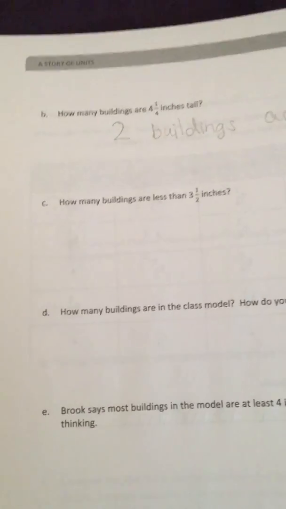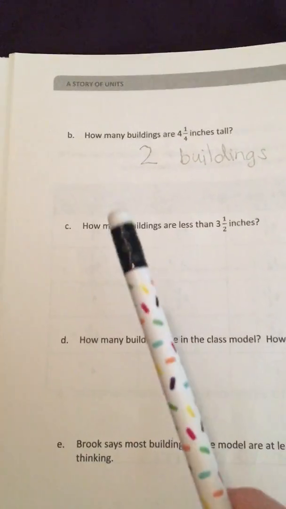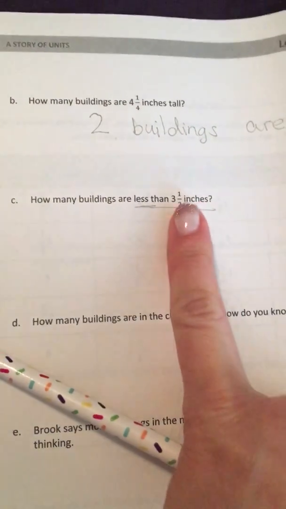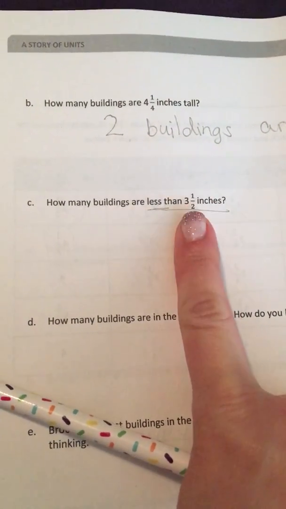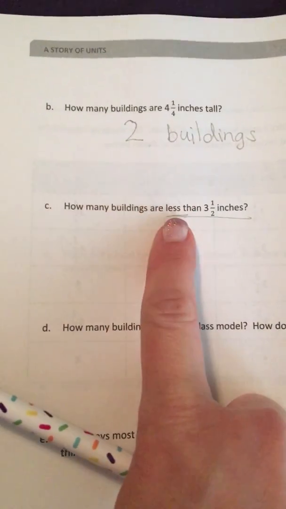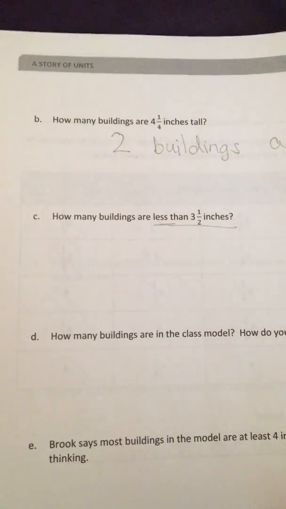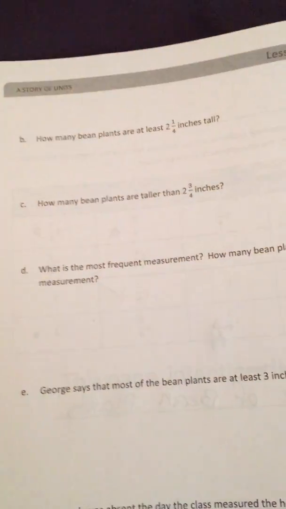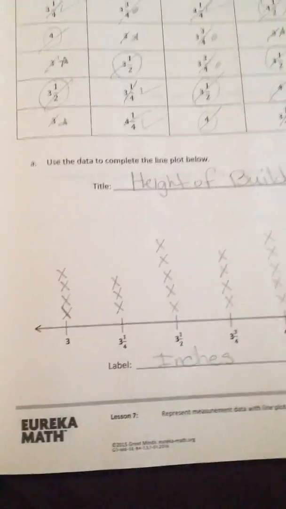Okay. B, or I'm sorry, not B, C. How many buildings are less than 3 1/2? So not how many were 3 1/2, not how many were 3 1/2 and less, just less than 3 1/2. So again, flip back. Find where 3 1/2 is.